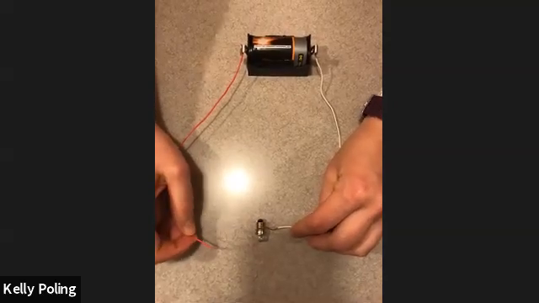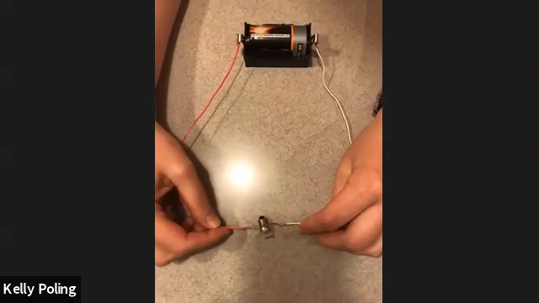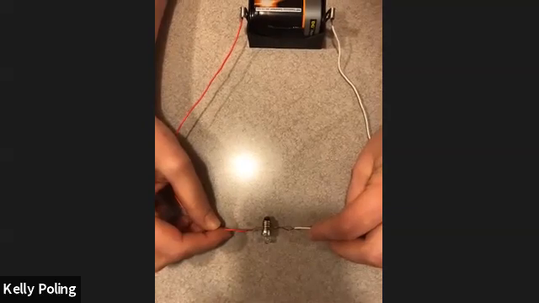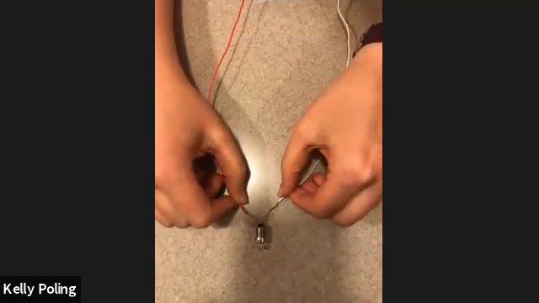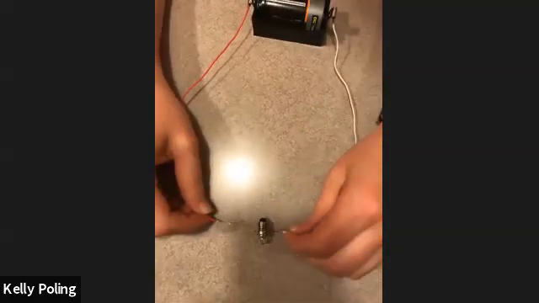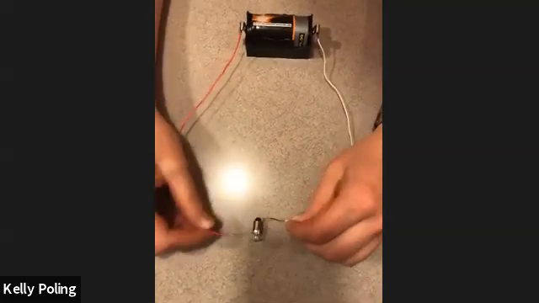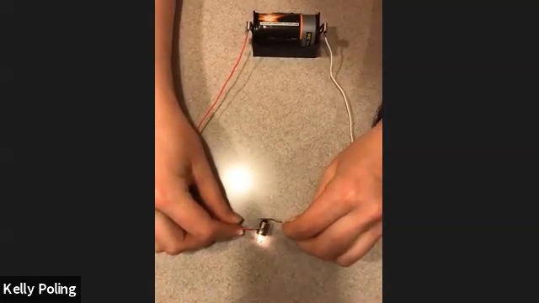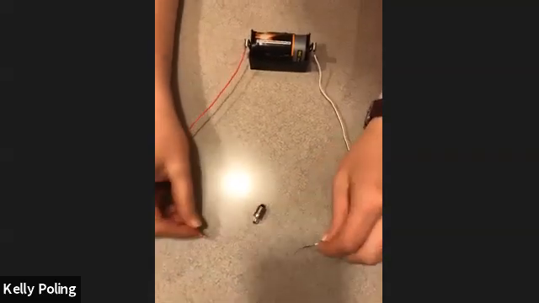Now, this circuit will not work if I take both of these wires and connect them to the sides of the light bulb. It doesn't turn on. The circuit will not work if I put both of the wires to the bottom of the light bulb. It will not complete the circuit. One needs to be to the side and one needs to be to the bottom. And I can do either way, put the red one on the side and the white one on the bottom to complete the circuit. So this is a complete circuit and an incomplete circuit.